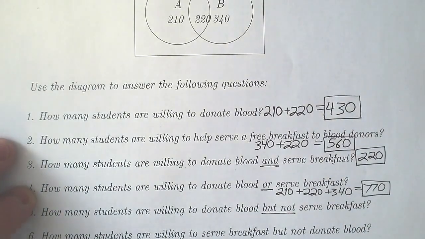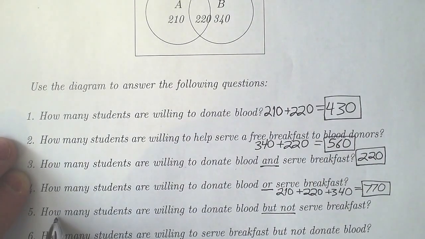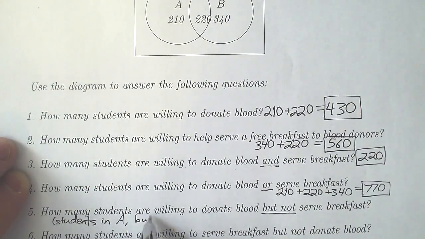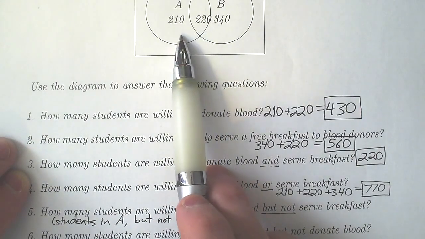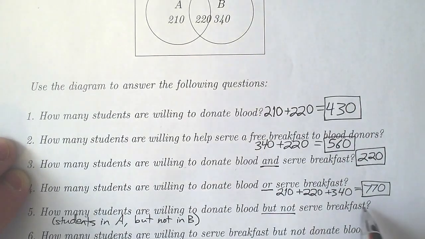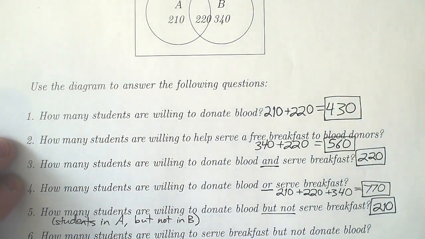All right. I'll put this as a little note. This is students in A, but not in B. Is what I'm thinking. So looking up here, it's the 210, right? 210 students are in A, but we're not including the ones who are in B.